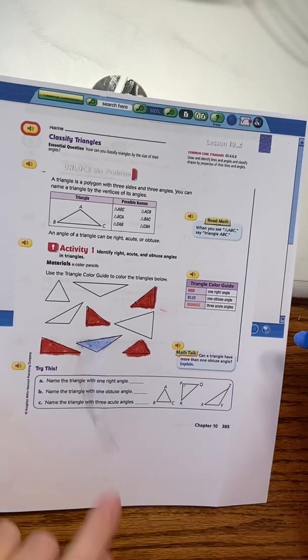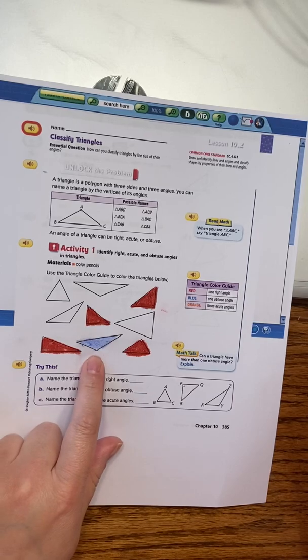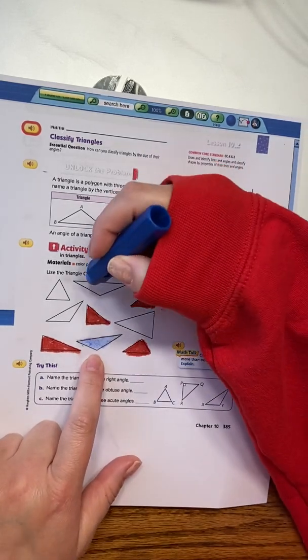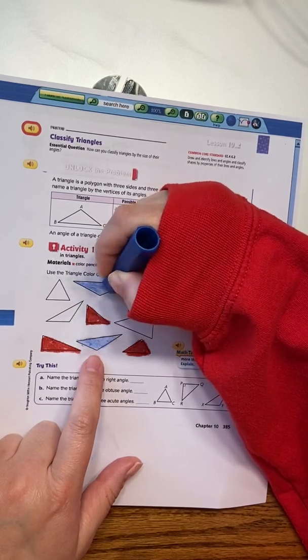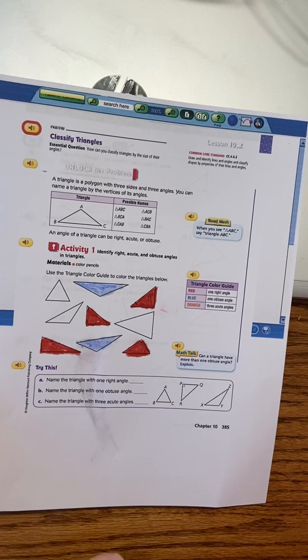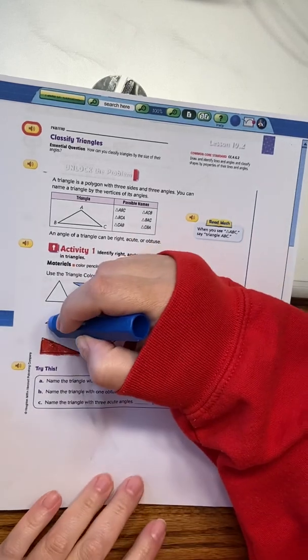All right, so do you see that wide angle once it dries? That is our obtuse angle. Now I also see an obtuse angle right here. Okay, I see an obtuse angle right there. Do I see any other obtuse angles? Yes, I do. I see it right here.